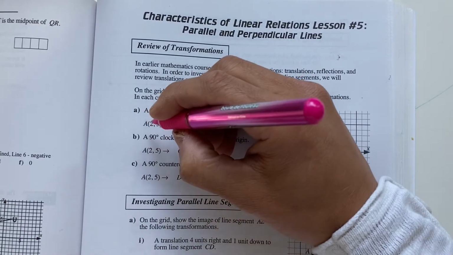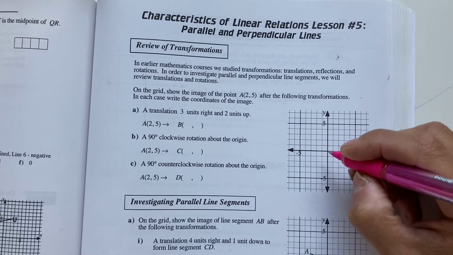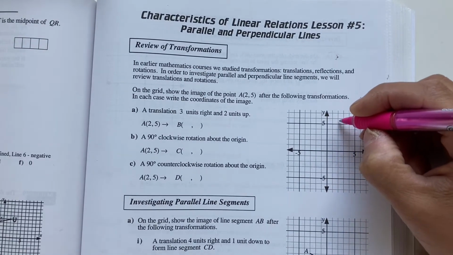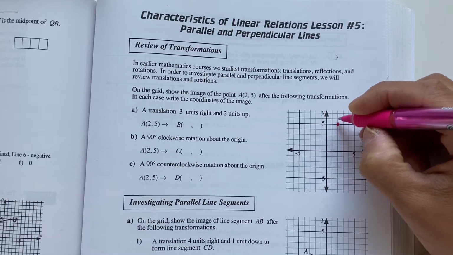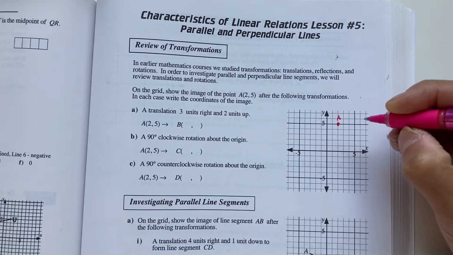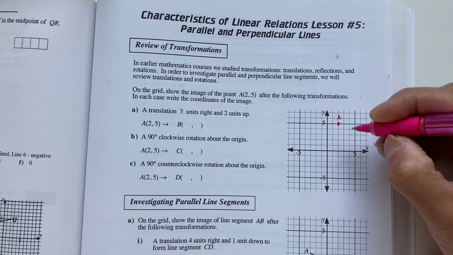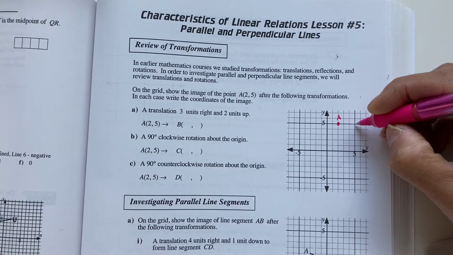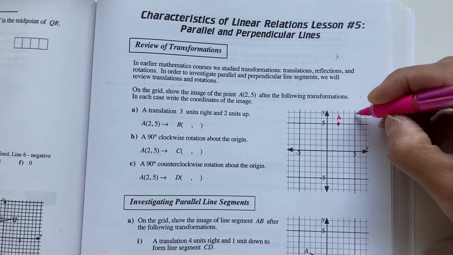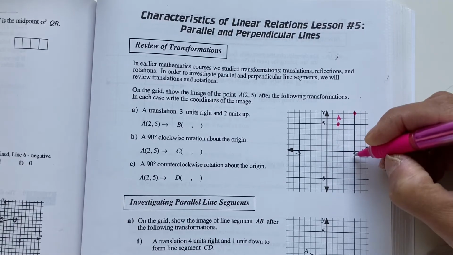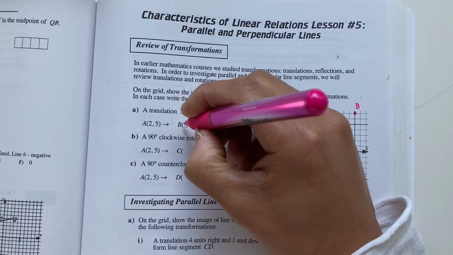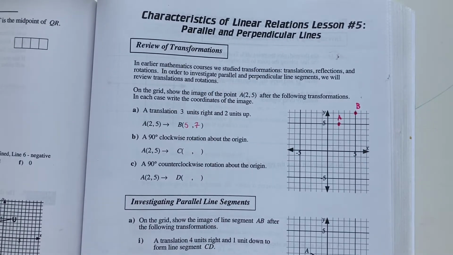So first we're starting with A at 2 and 5. So A at 2 and 5 is going to be at the x value of 2 and the y value of 5. So this is A. And if I move 3 units to the right and 2 units up, this is going to move me 1, 2, 3 to the right, and 2 units up is going to put me here at 5 and 7. And this is point B. So this is at 5 and 7.